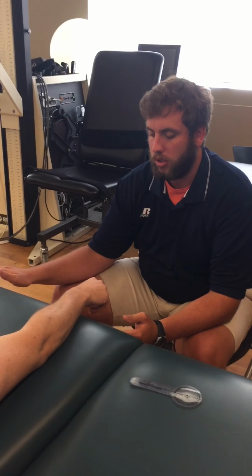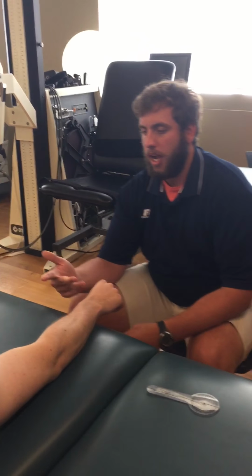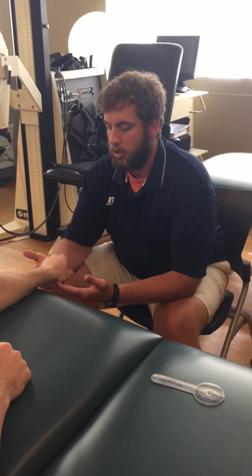And for flexion, bring your hand over here. Ulnarly deviate, so go like that, and then flex your hand, pull it down. Okay, and then this hand. Okay, and that is testing the flexor carpi ulnaris.